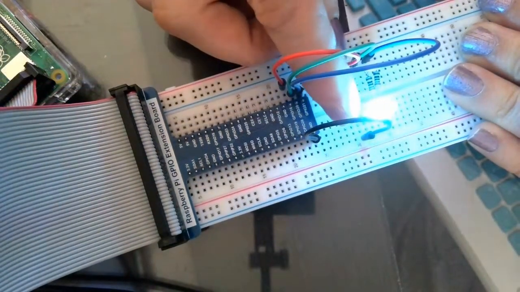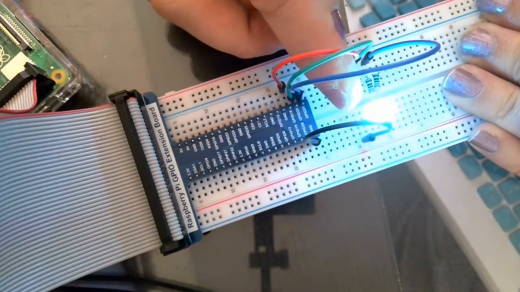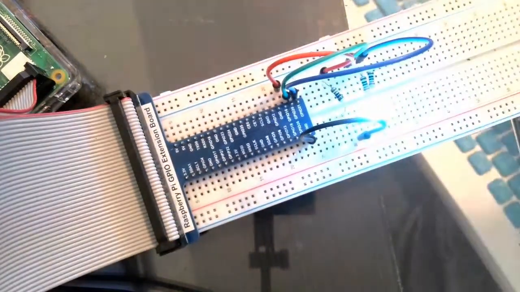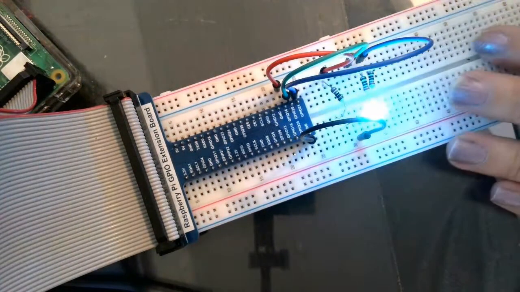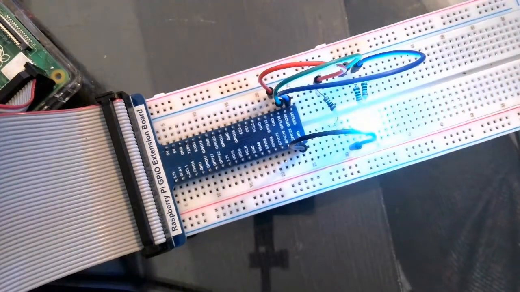Okay, and that should complete my physical computing piece for the common cathode. Now we'll go back to the code and see how that's different.